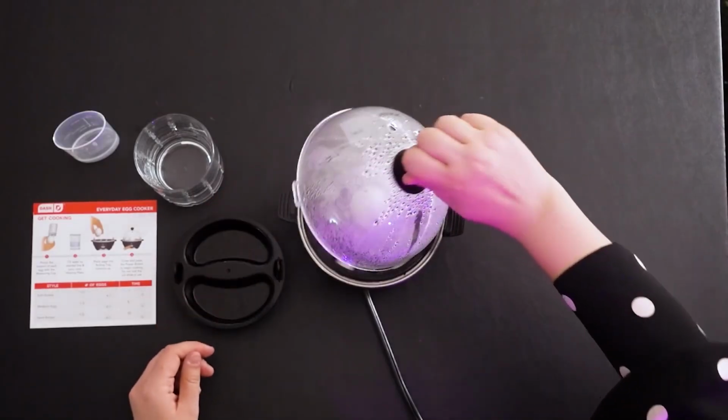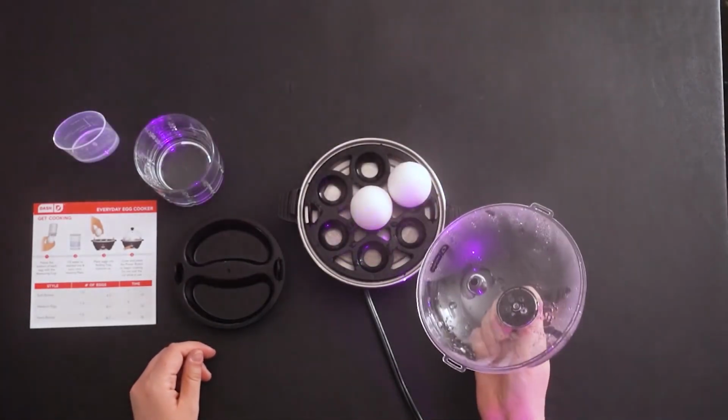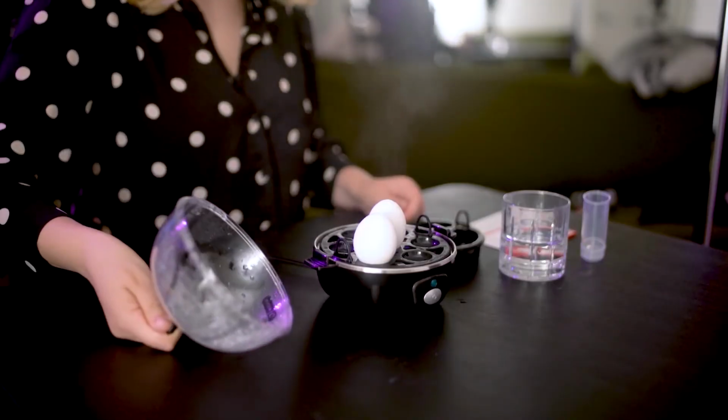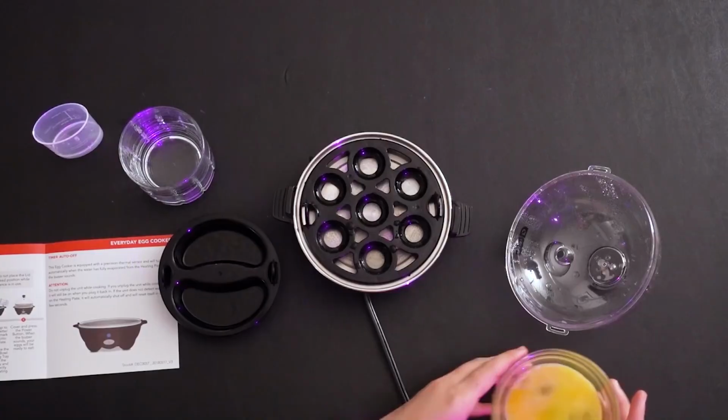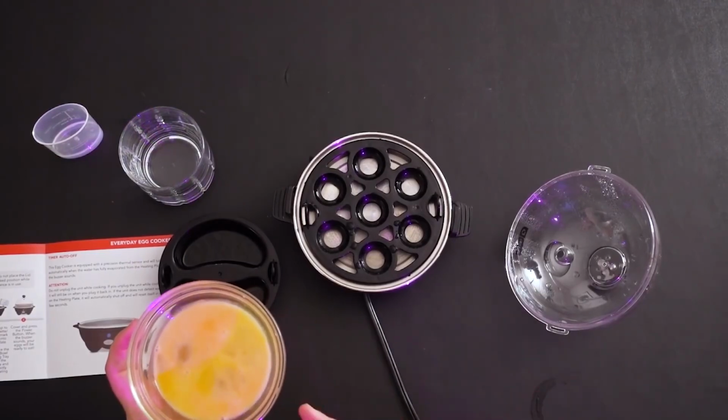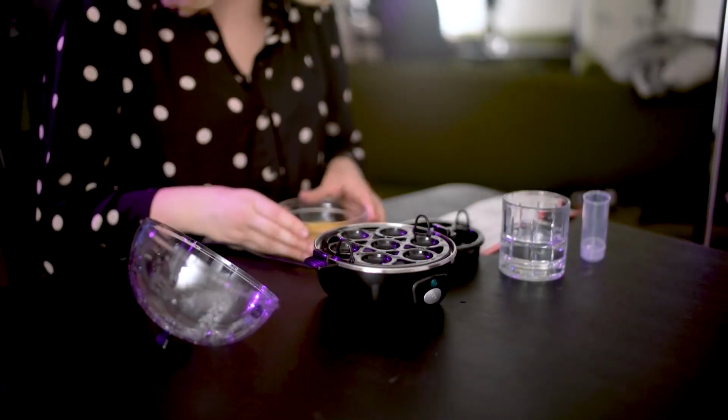I set those hard-boiled eggs to cool. We're gonna crack them open later once they've cooled down a little bit, but for now, let's make an omelet. Here I have a full egg with 1 egg white. Let's go ahead and pour it in.